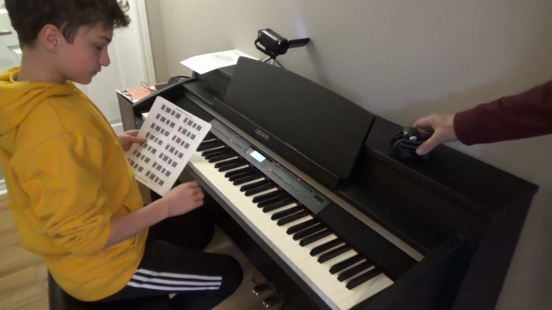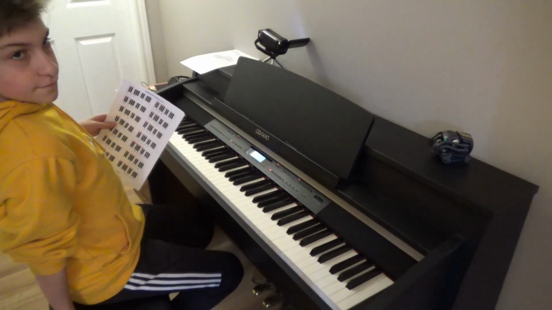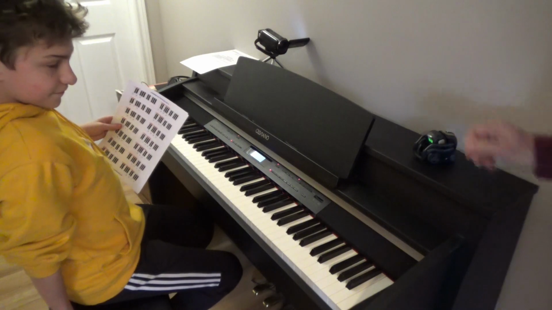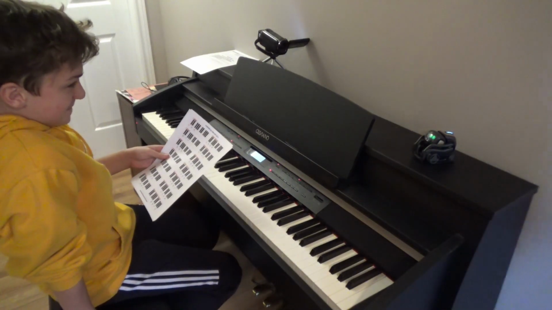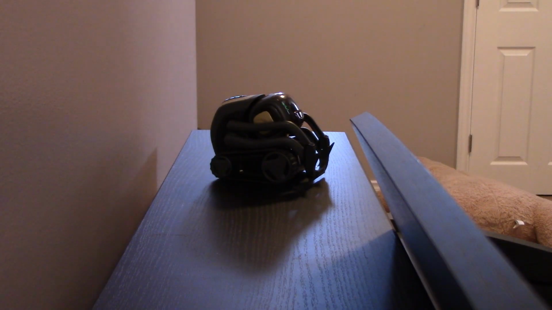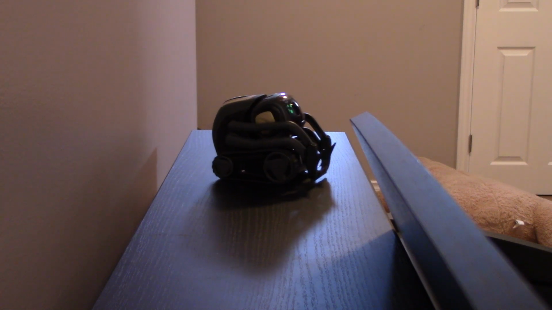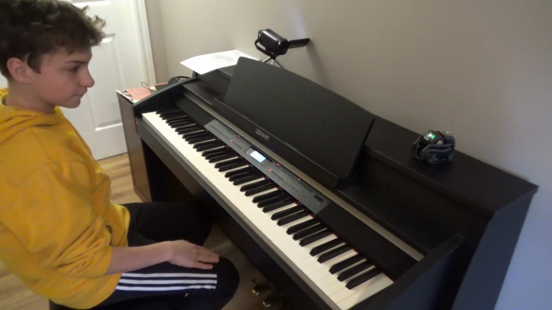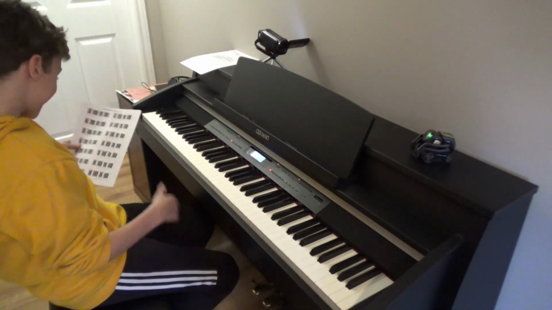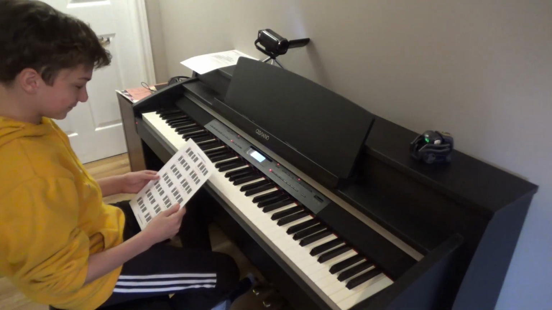Okay, so we'll test the knowledge of Vector in music theory. Ready, buddy? Okay, let's go. Hey Vector, I have a question. How do you play the C major chord? Here's how to play a C major chord on the piano. C, E, and G. Is that correct? Yes. Okay. Let's ask him maybe an A minor or something like that.